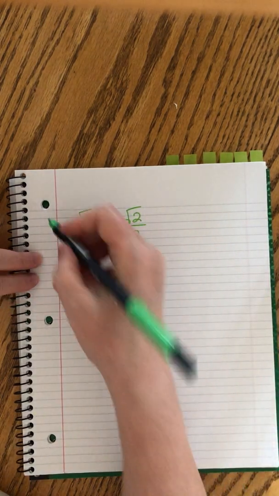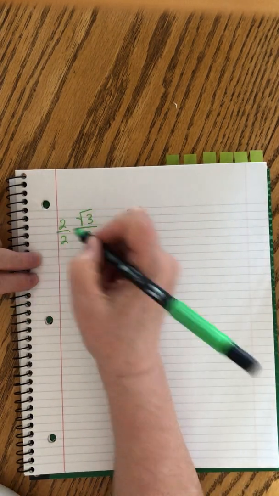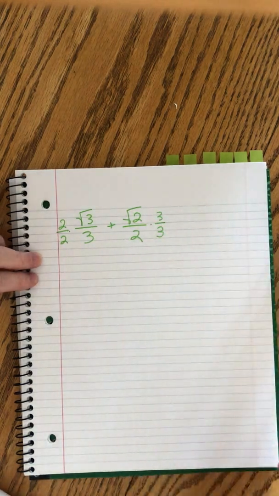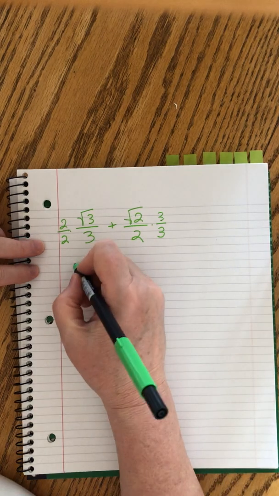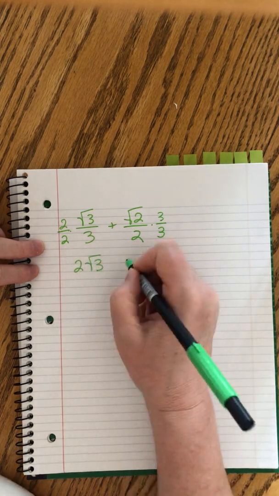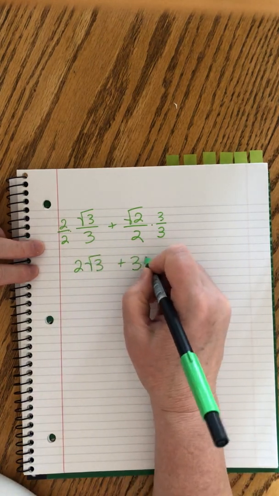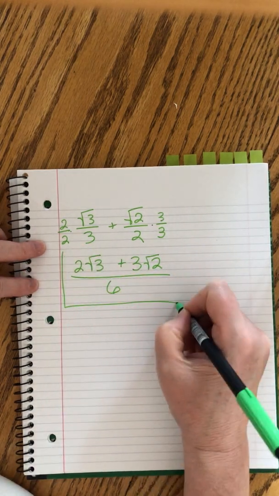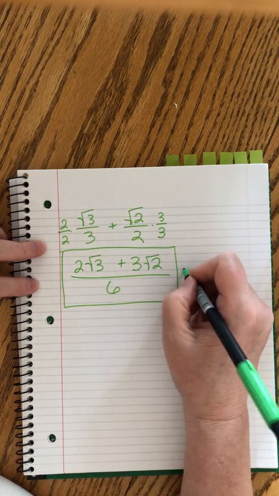Right? We'll multiply this one to get an LCM of 6. Right? And so we'll have 2 times the square root of 3 plus 3 times the square root of 2 all over 6. That's our final answer.